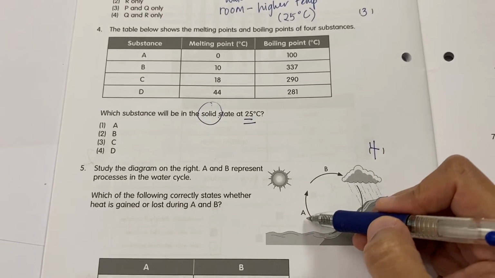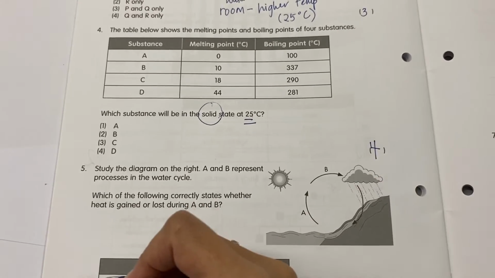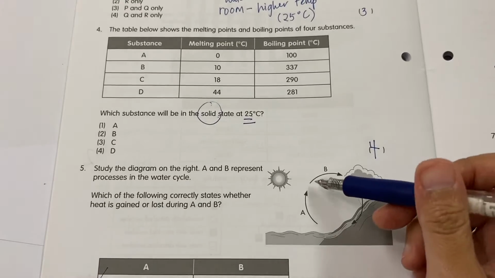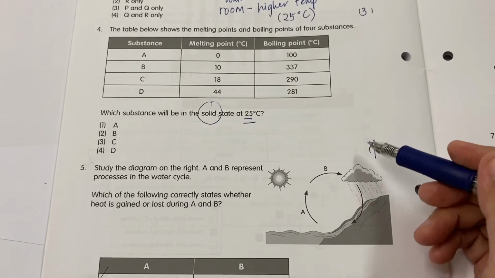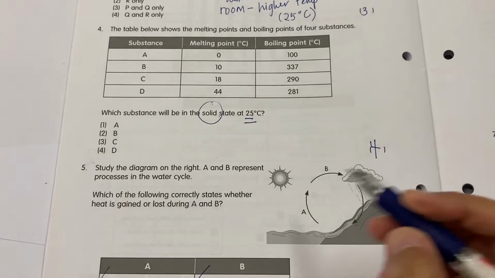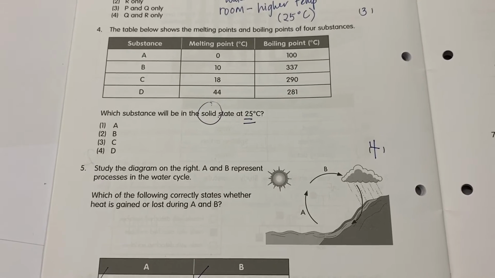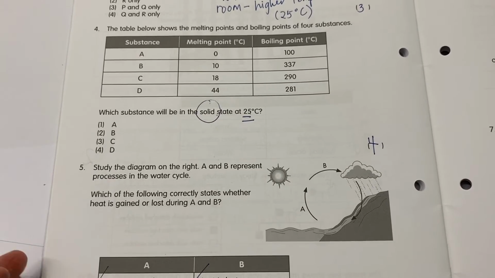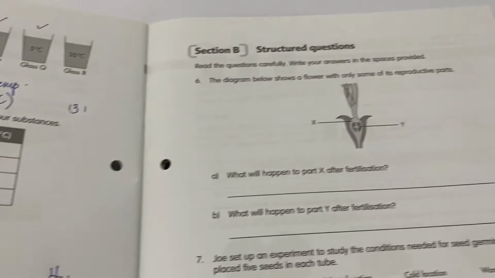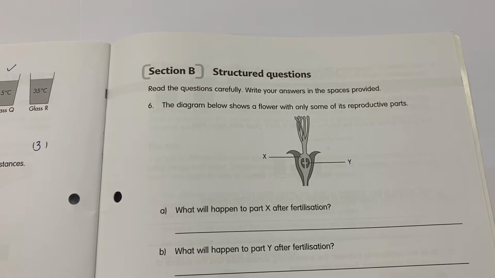Okay, at A, definitely will be heat gain. So we have two answers with heat gain there. Now at B, it will be heat loss. But at number 3 is again heat gain. So your answer is number 1. Okay, heat gain at A, heat loss at B. Is everybody okay? All right, let's move on to the structured question.